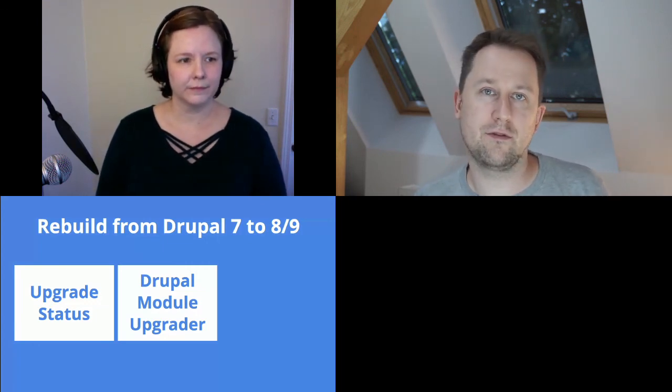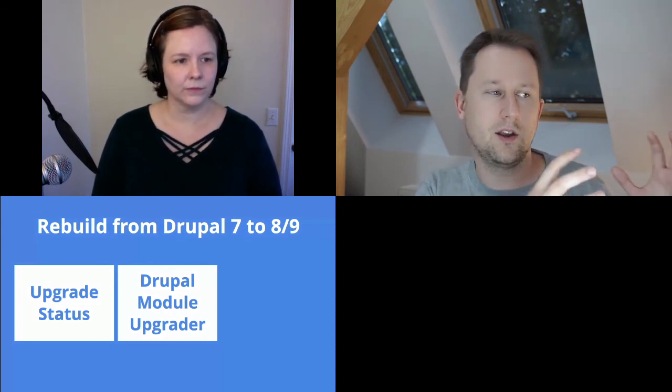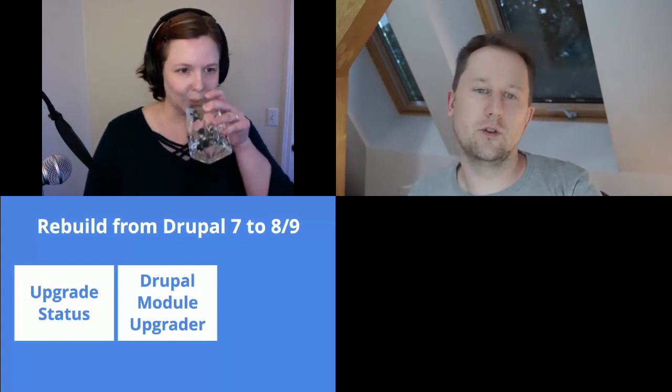And it will not do a perfect job, but it will do a best effort on hook menu, hook block, and a bunch of other very common things. So you get a big head start. And then there's the migrate suite in core and in contrib that allows you to take your data, your content, and some of your configuration and migrate it over to Drupal 8 or 9.